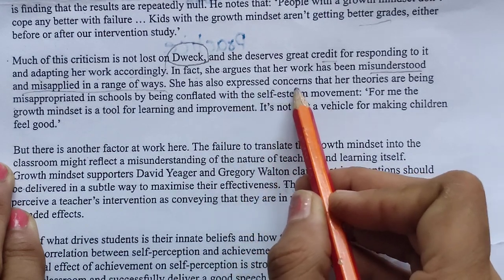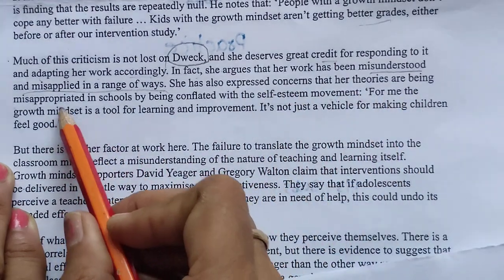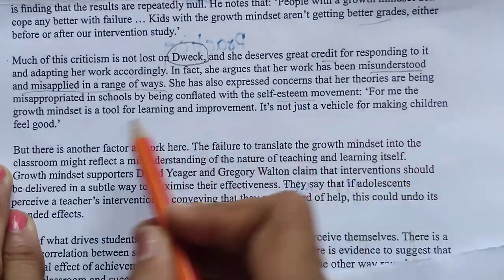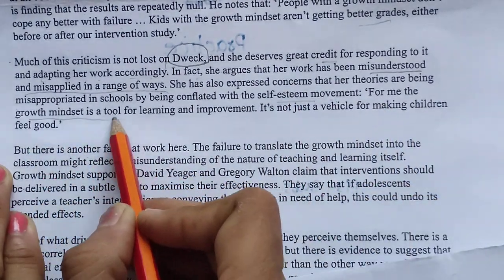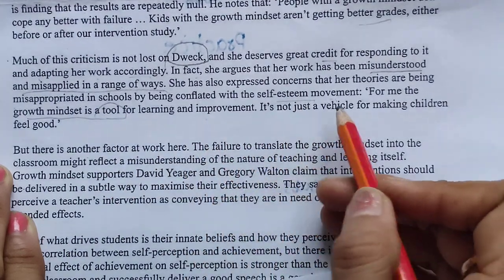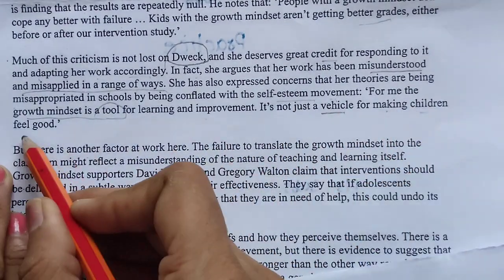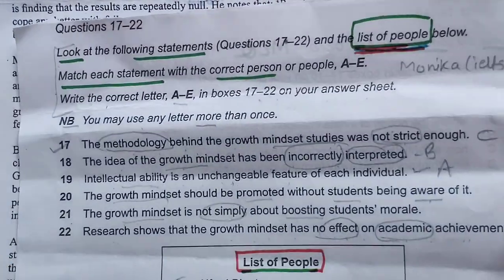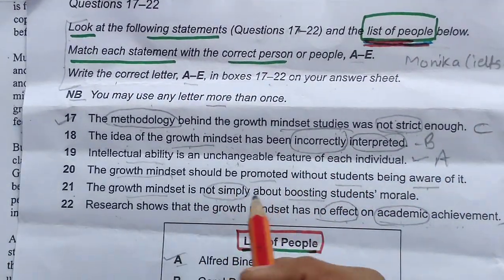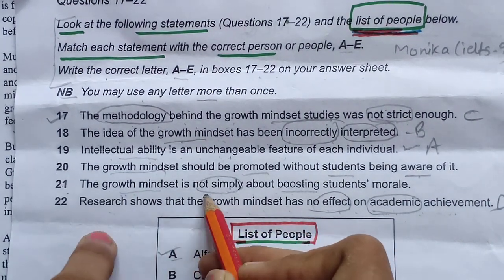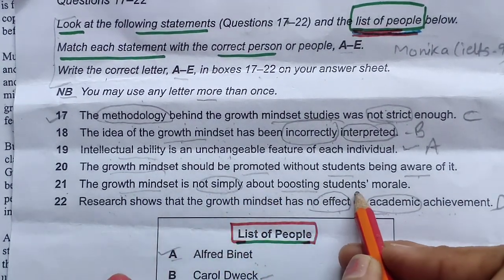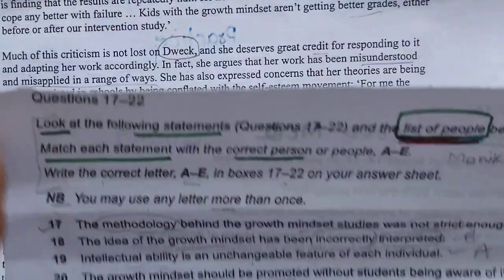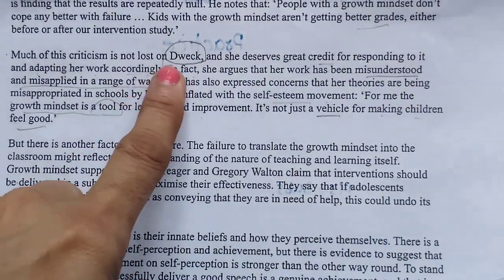She also has expressed concern that her theories are being misappropriated in schools by being conflated with the self-esteem movement. For me, the growth mindset is a tool for learning and improvement. It is not just a vehicle for making children feel good. So she is again coming back to children. Here we can match: the growth mindset is not simply about boosting students' morale. So we can go with B for that also. So in one paragraph, we have got 2 options with 1 person.